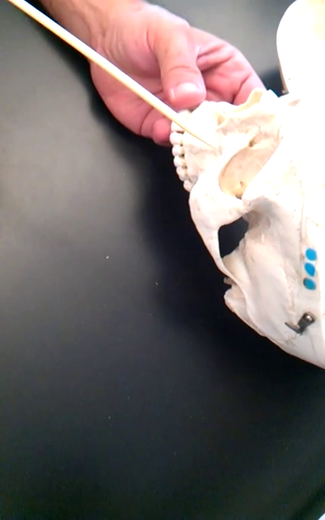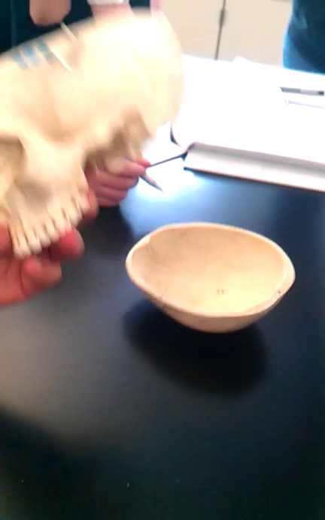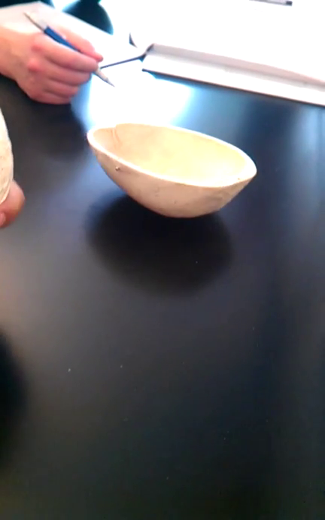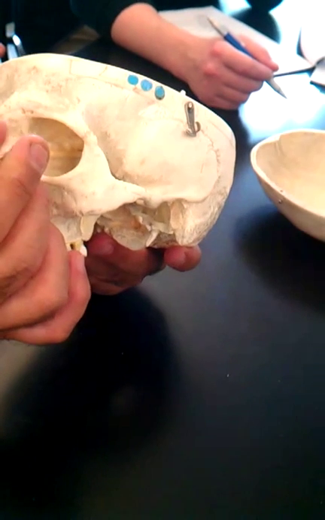That's the orbit, and when you look at the orbit, there are holes. This is the optic canal. Can you see it? That's the optic canal. This is the superior orbital fissure. This is the inferior orbital fissure. That's the metopic suture.